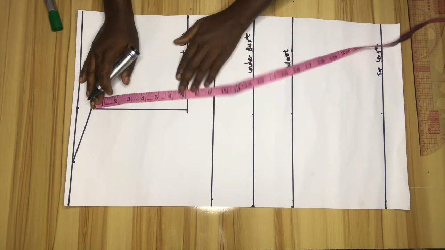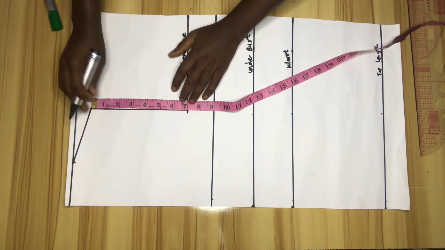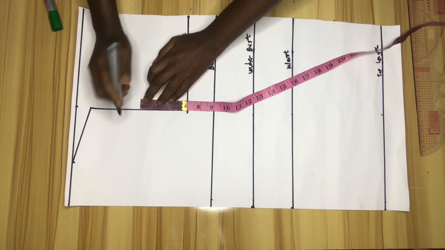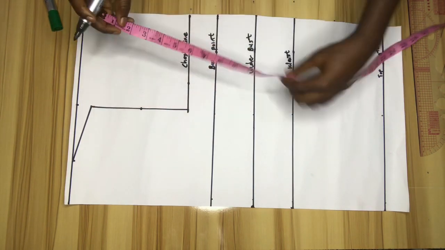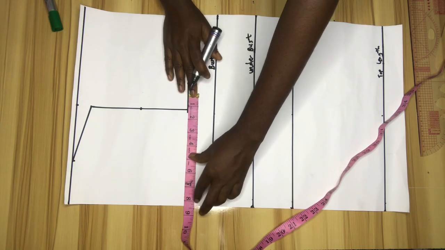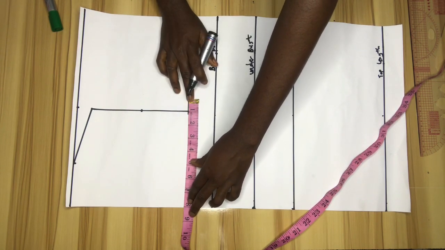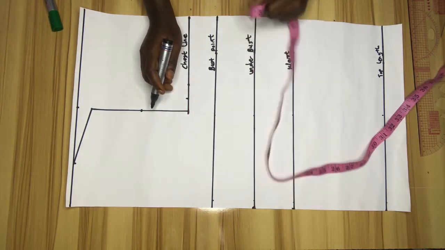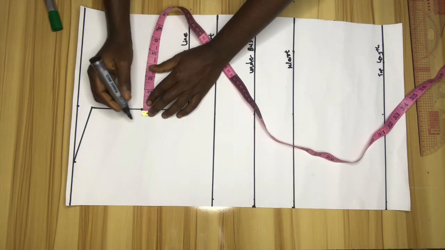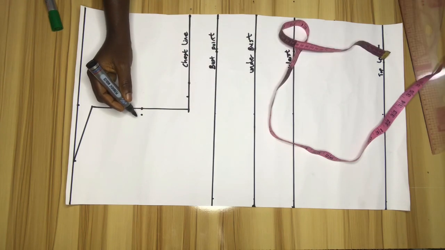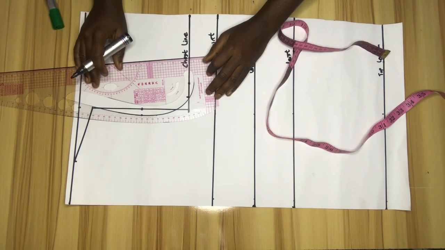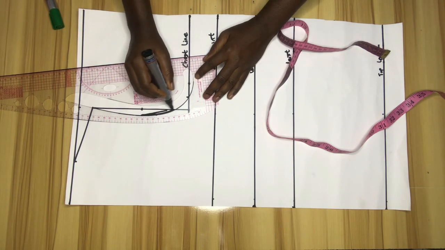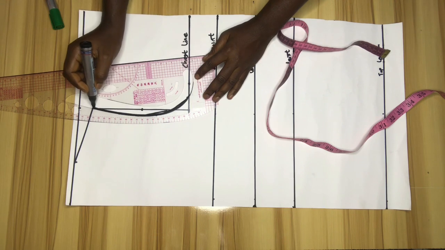So after that, I'll go ahead to create my curve for my front armhole. I'll divide what I have there by 2, which is 7 by 2, which is 3.5. I'll mark that down, and then I'll mark my bust measurement divided by 4, which is 32 divided by 4, which is 8. I'll mark it on the chest line. Then I'll go in by ½ inch on that point. Then I will use my rule to connect it. You can also use your free hand if you don't have a rule.